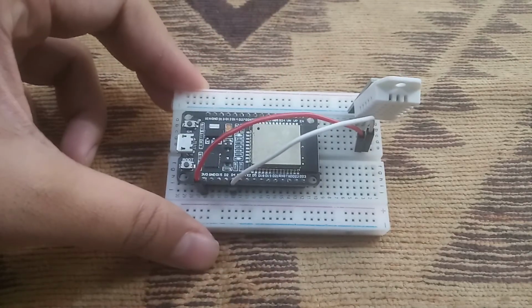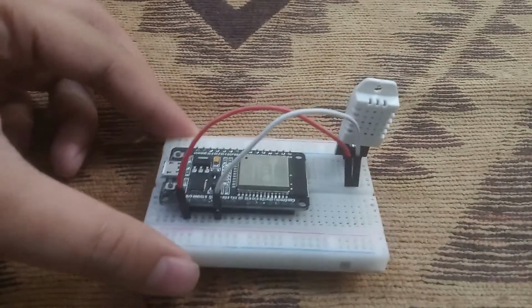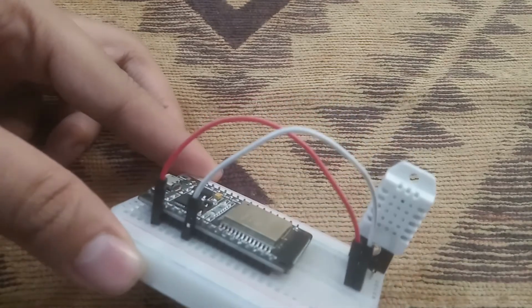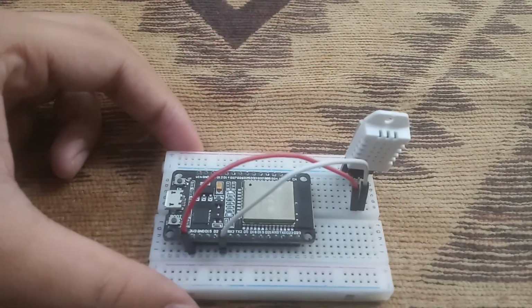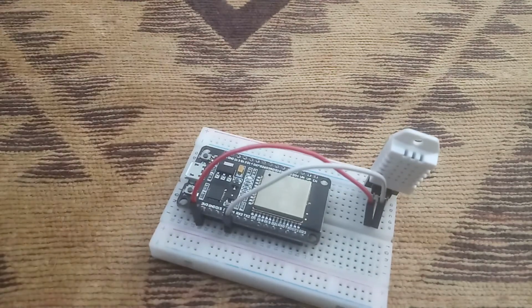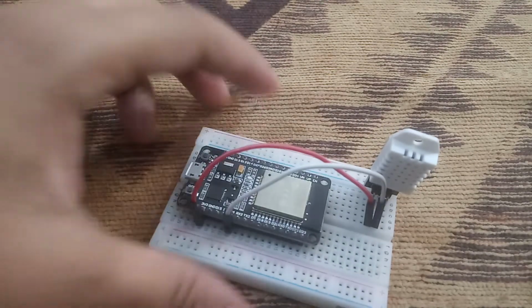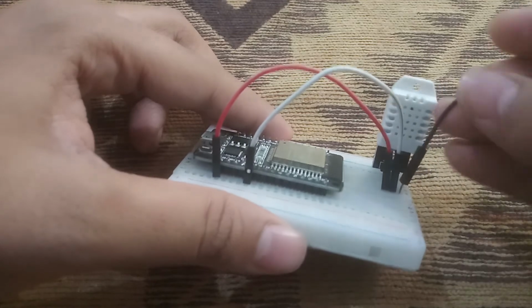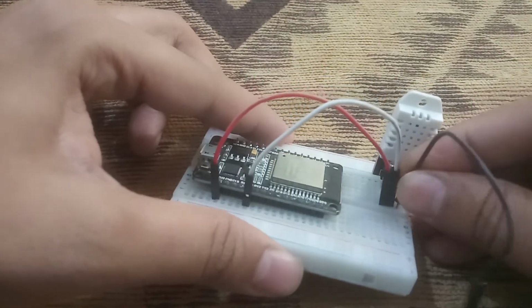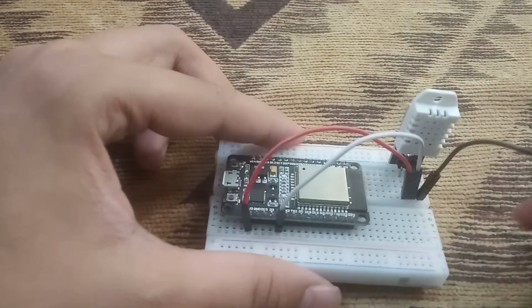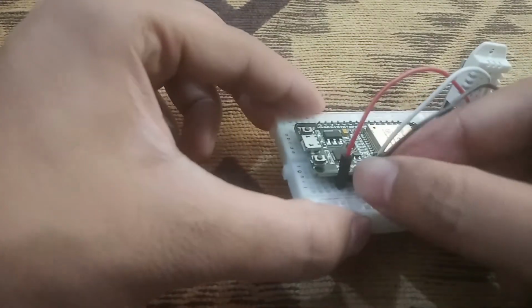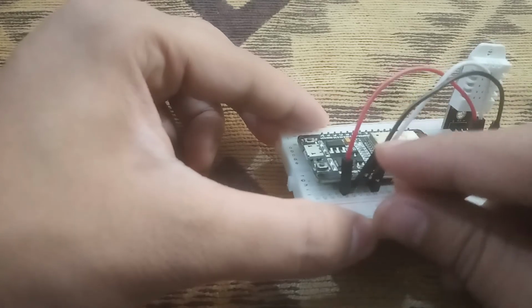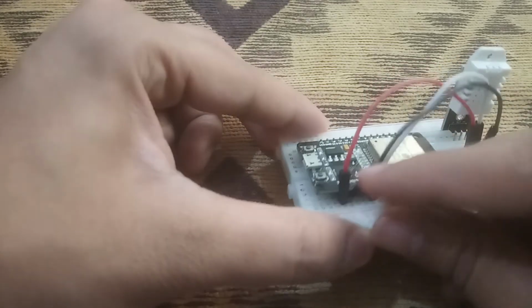Now the only pin remaining is the third pin, which is the negative pin, and this negative pin is connected with the ground. So I am moving my third wire here, and you can see the end should be connected to the ground, and the ground is just beside the 3 volt pin.